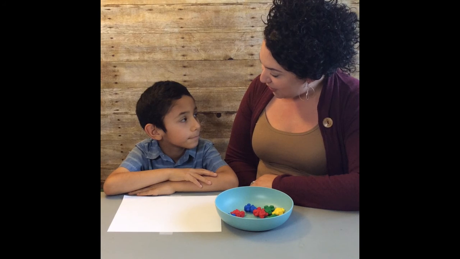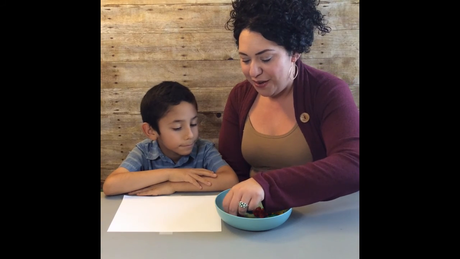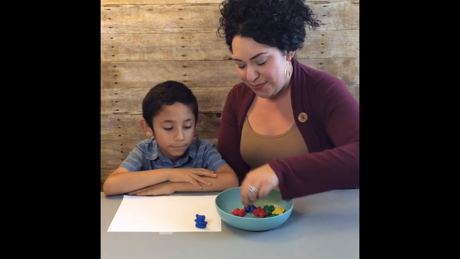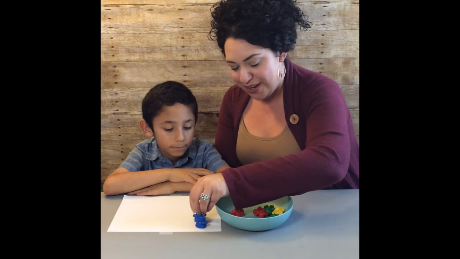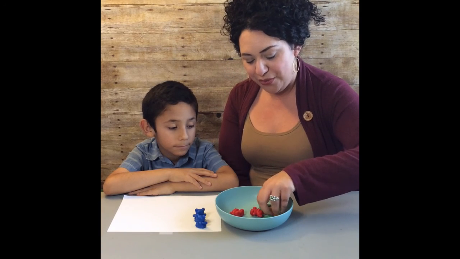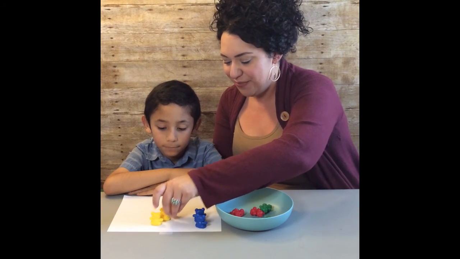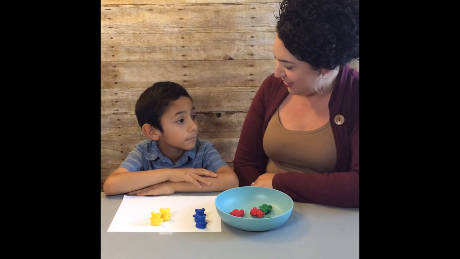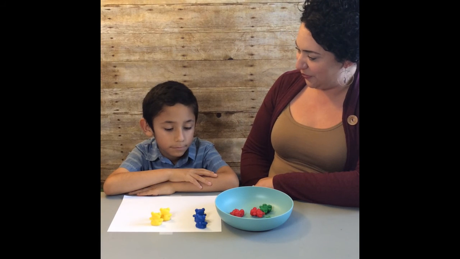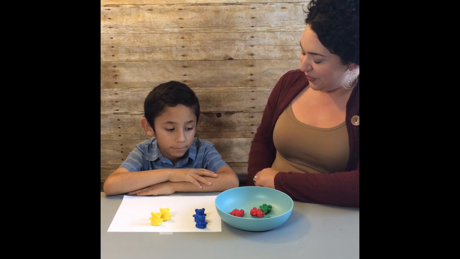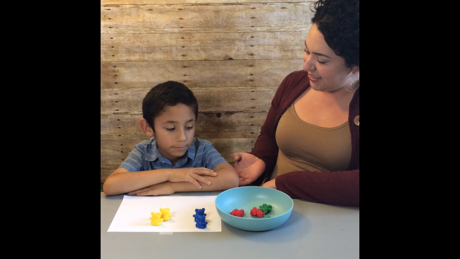We're going to do some sorting today. We're going to put our blue bears together. We are sorting our bears. We're going to sort yellow bears. Put the bears together. Now it's your turn. Let's sort our bears.